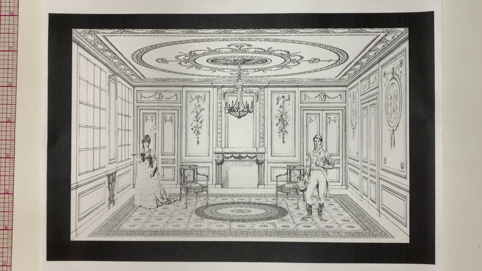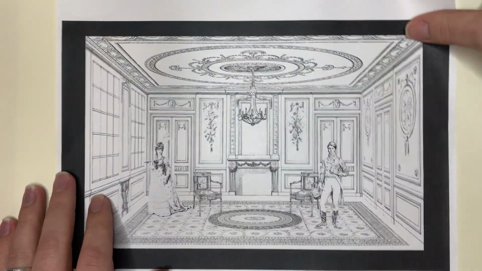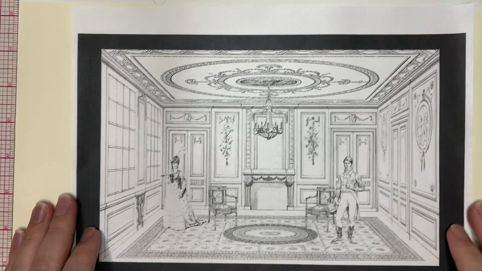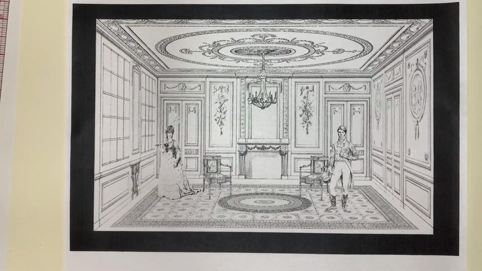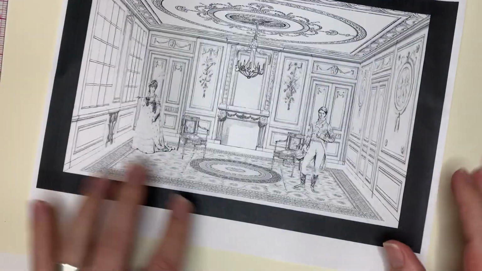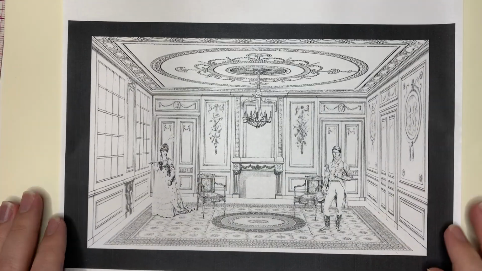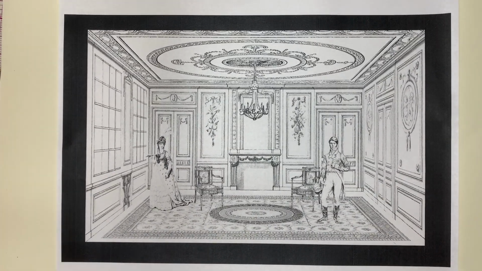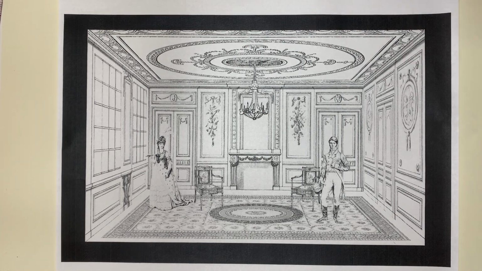So first things first, because I know my markers bleed, I'm gonna put a piece of paper underneath of this so that it's not gonna bleed on my nice white table. Oops, butterfingers. All right.